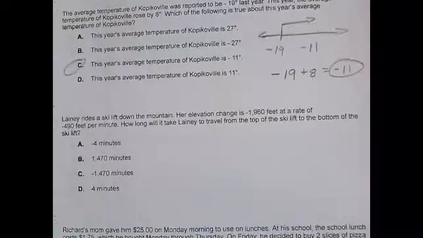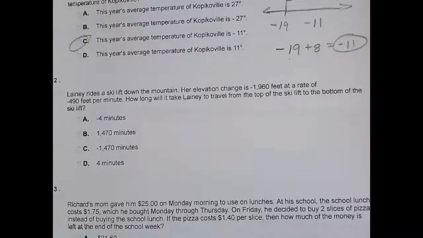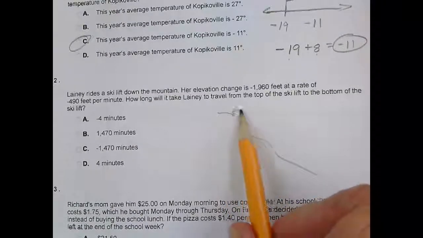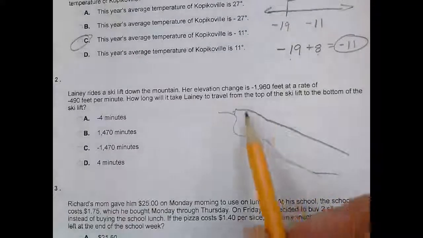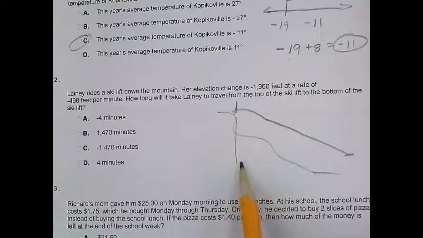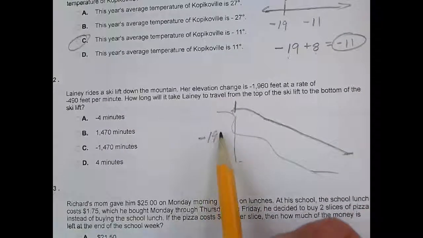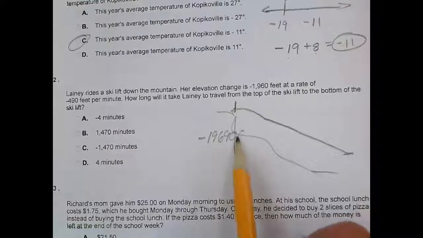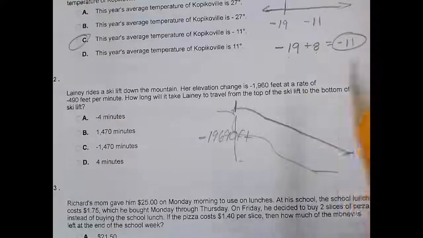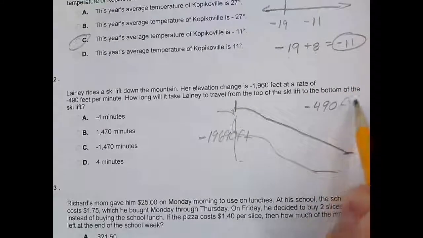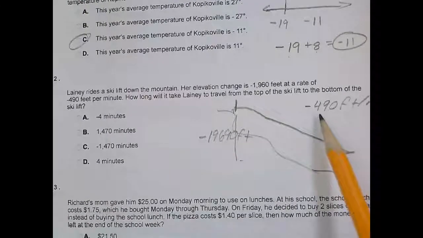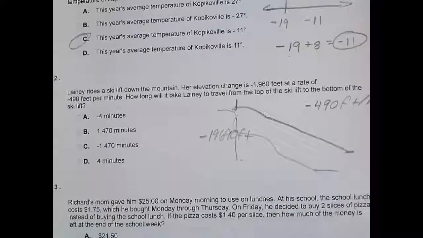Okay. Then Lainey rides a ski lift down the mountain. Her elevation change is negative 1,960 feet. So if you drew yourself a little mountain, and here's the lady going down the ski lift, her elevation change when she started here and got to here, the difference, you don't need to get this technical with it, but she's essentially gone down negative 1,960 feet. Okay, that's what it's trying to tell you. And she's going at a rate of negative 490 feet per minute. So for every minute that goes by, she's going negative 490 feet. She's going down. It makes sense. That's why it's going down.